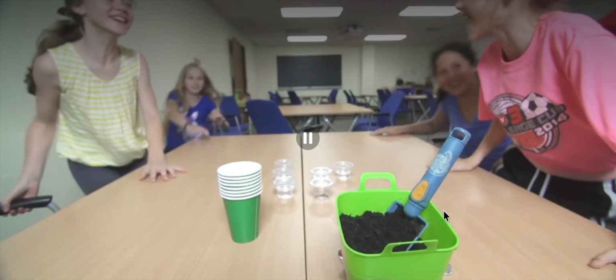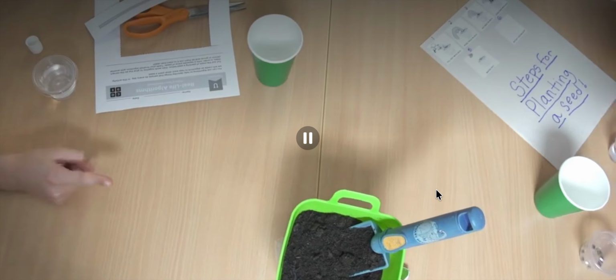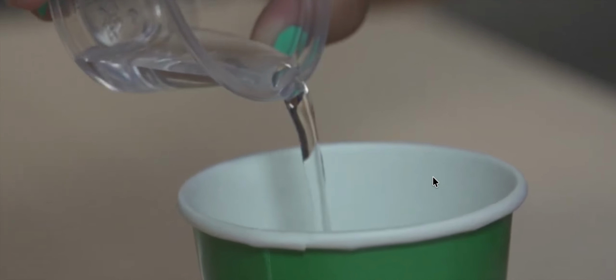This lesson is called Planting a Seed, and it's going to help us understand algorithms. Algorithms are specific instructions that explain the order in which to do something. Even everyday things like eating breakfast or brushing your teeth are algorithms. They require small steps to get a job done.